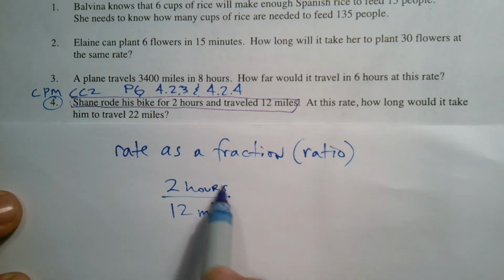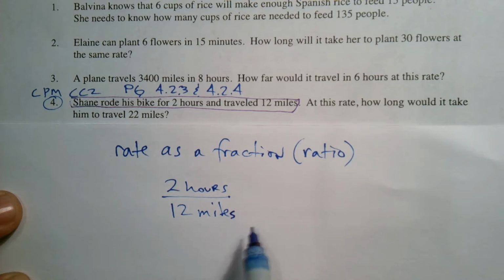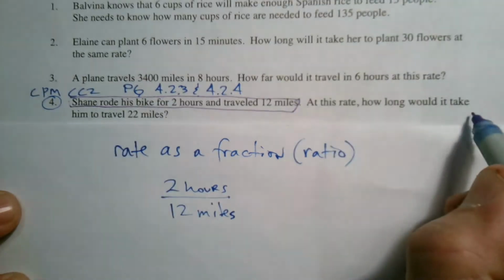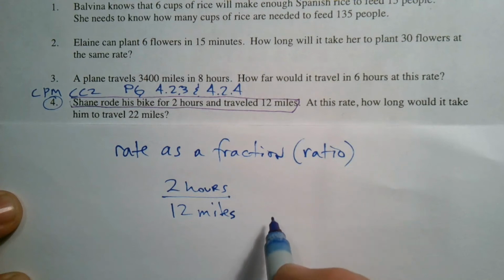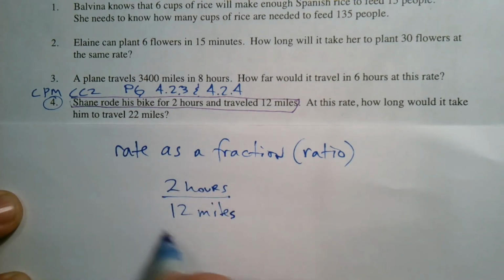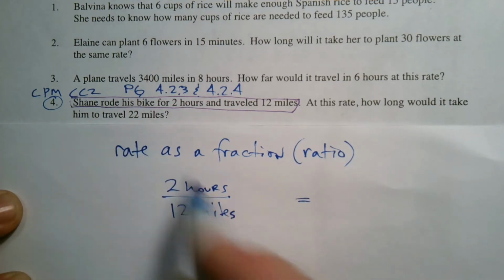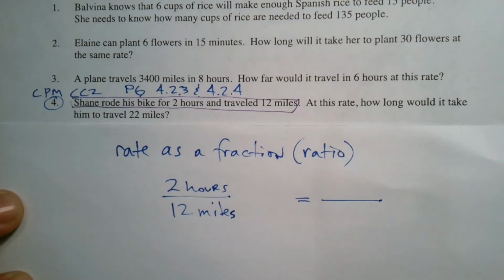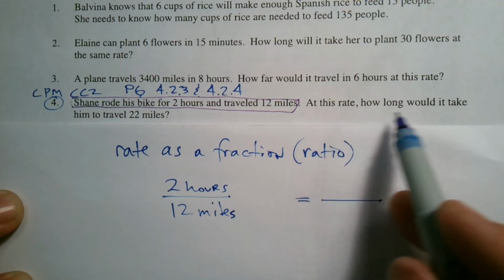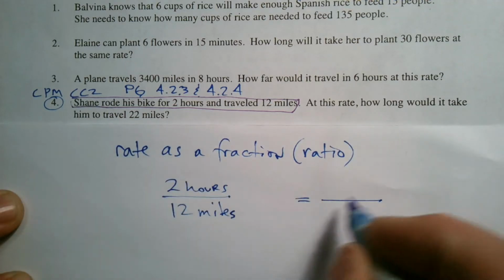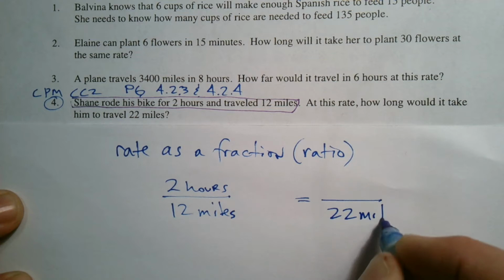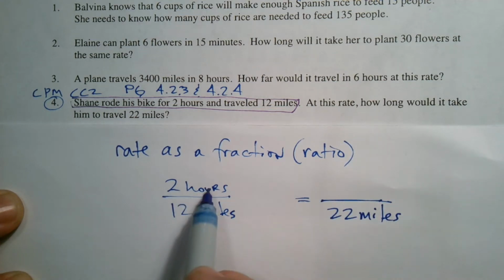Okay. What's interesting though, this is saying 2 hours and 12 miles. So if I'm thinking about wanting to figure out how long it will take him to ride 22 miles, I want to take this fraction and find an equivalent fraction that has 22 miles as part of it. Well, I write another fraction, but I've got to put the miles someplace. So if miles is in the bottom, then my second rate will also have miles on the denominator as well. So I have, in this case, 2 hours for 12 miles.